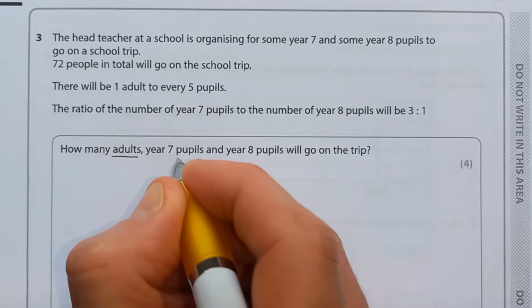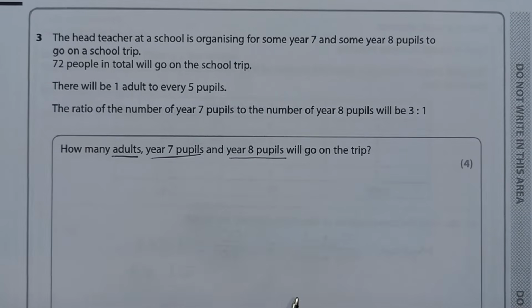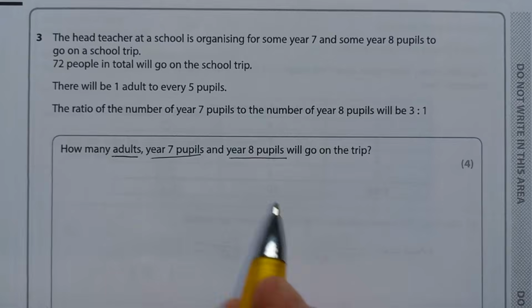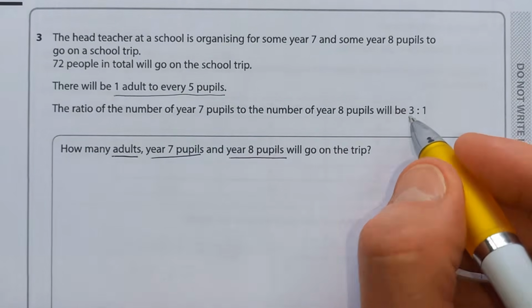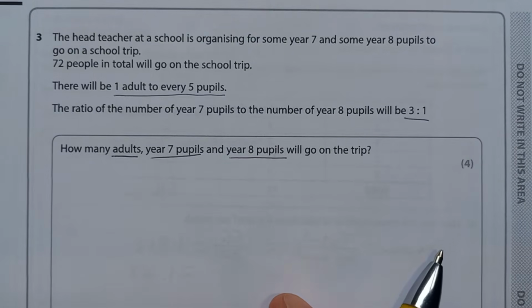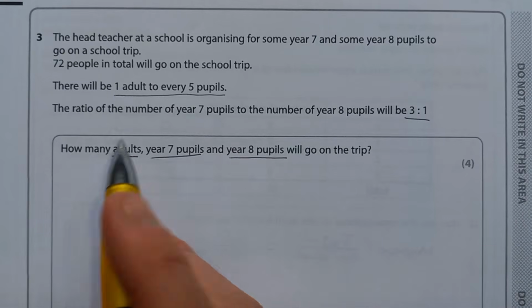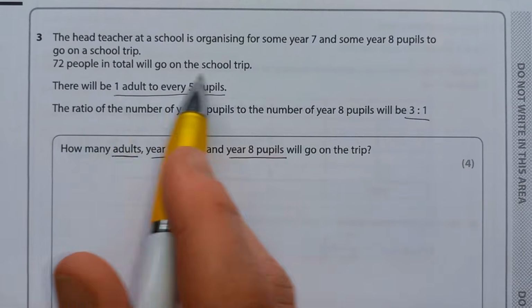So there's 3 things we're trying to work out. Okay. Now we've sort of got a couple of different things going on. We've got a ratio of adults to pupils, and then we've got a ratio of Year 7 to Year 8 pupils. So we've actually got 2 different ratios in this question. So we're going to have to do those separately. So to start with, we can use this first ratio.